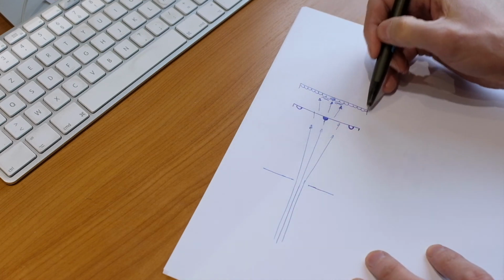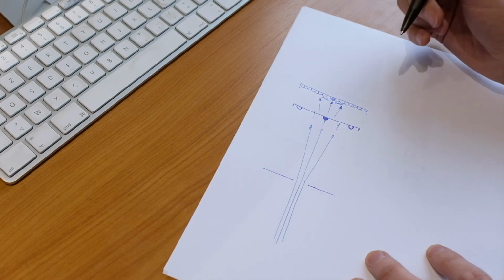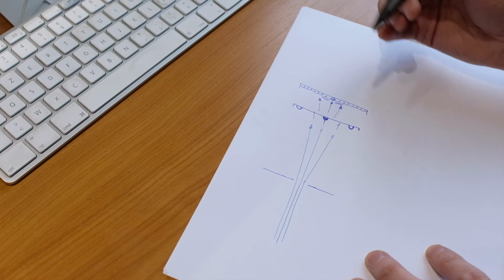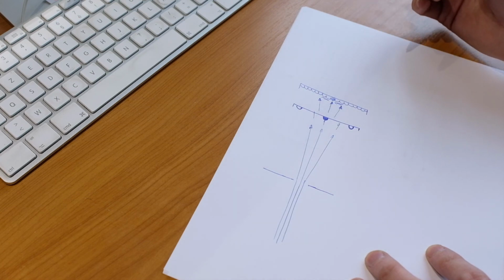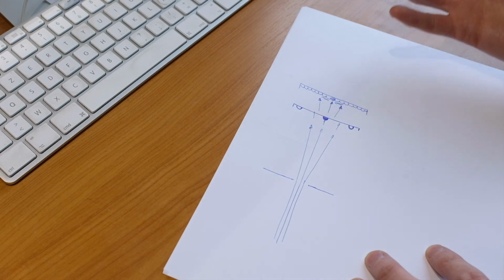So the denser your pixels are on your sensor, the more diffraction will become a problem. That is what we will find out in the next part of this workshop, being the practical test for your proper camera.